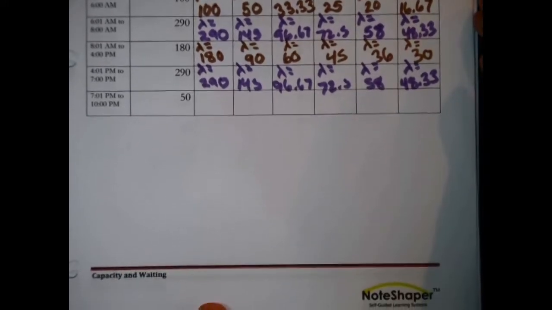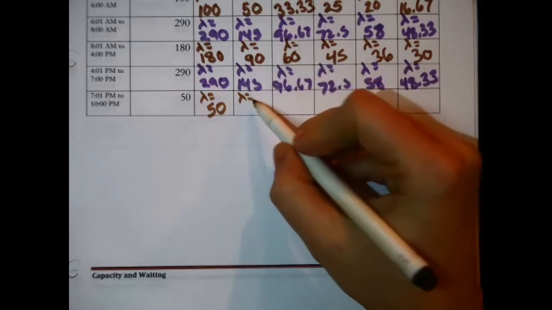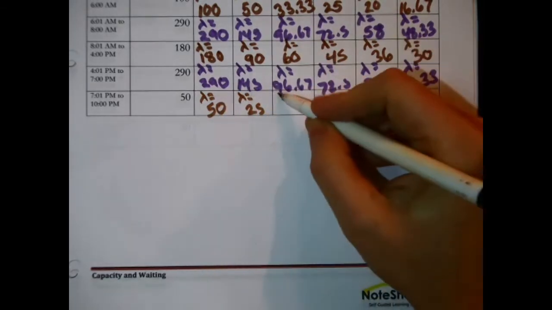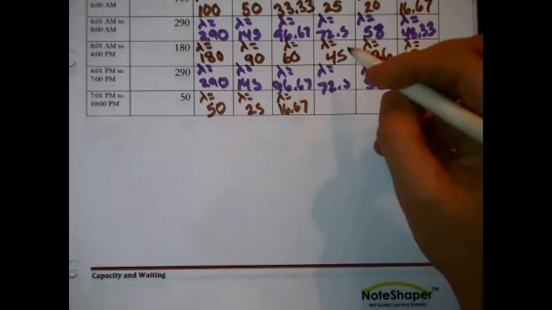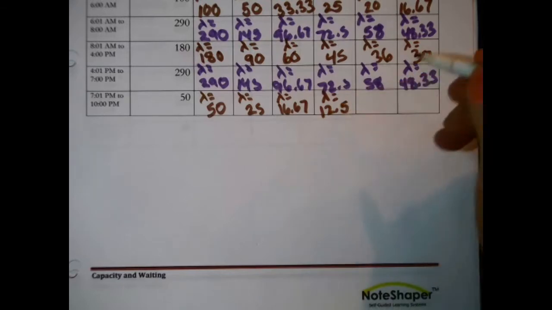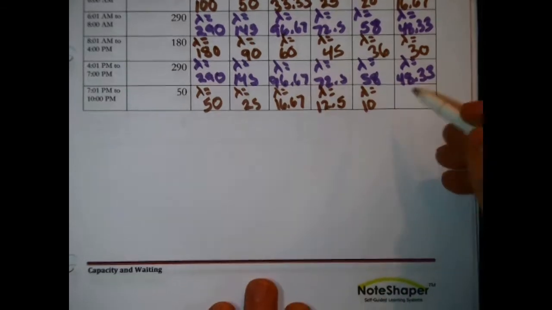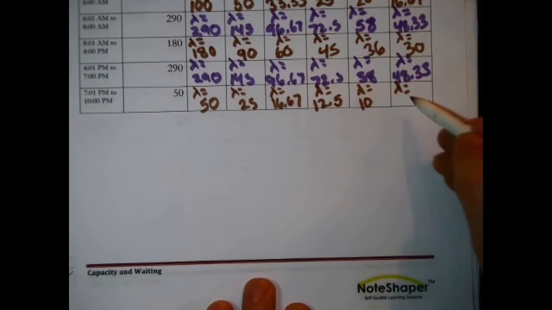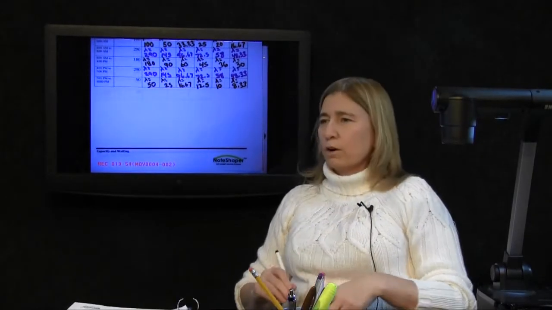And then finally, down here, lambda equals 50 if you only have 1 lane. Split it, 25 if you have 2. Lambda equals 50 divided by 3, 16.67 passengers an hour if you have 3 lanes. Or lambda equals 12.5 if you have 4 lanes. Or lambda equals an average of 10 passengers an hour if you have 5 lanes. Or lambda equals an average of only 8 1/3 passengers arriving each hour at each checkpoint if you've got all 6 checkpoints open, right at the end of the day when there's hardly any passengers arriving at the airport.